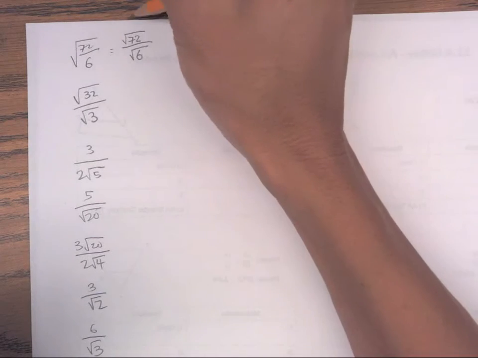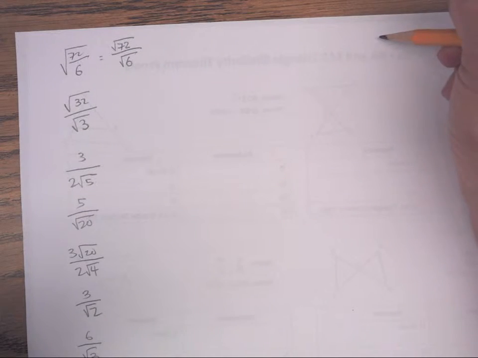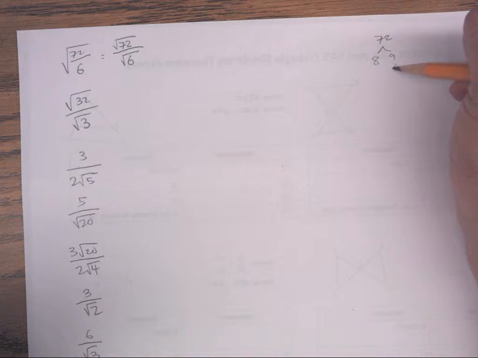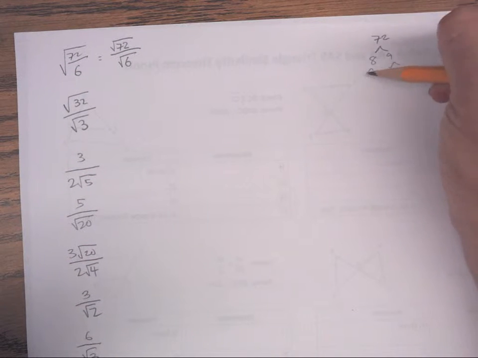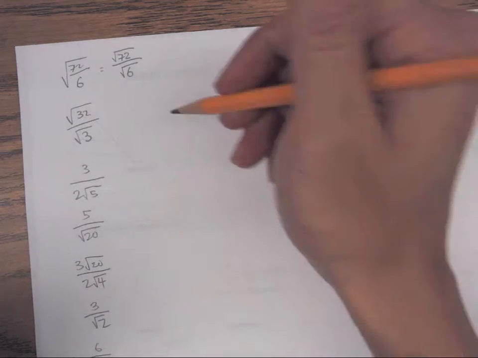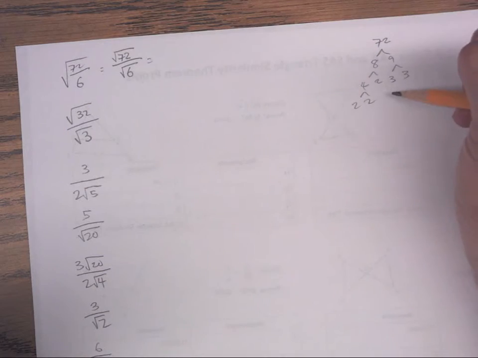Okay, if you want to find the square root of 72, you can break this down. 72 breaks down into 8 and 9. This breaks down into 3 and 3. This breaks down into 4 and 2. This breaks down into 2 and 2. Okay, so what I see is this is a pair and this is a pair.